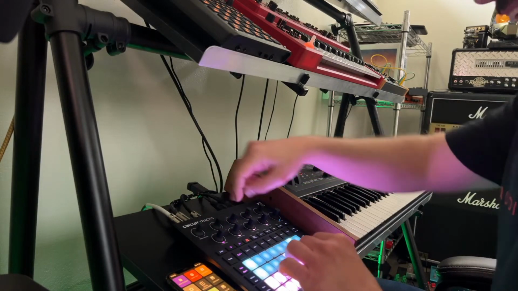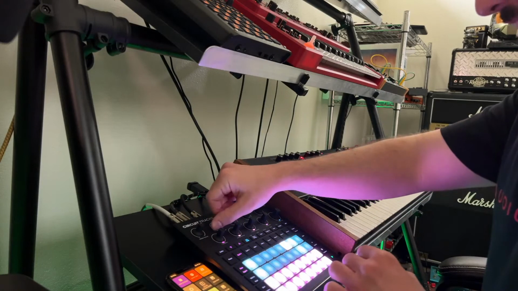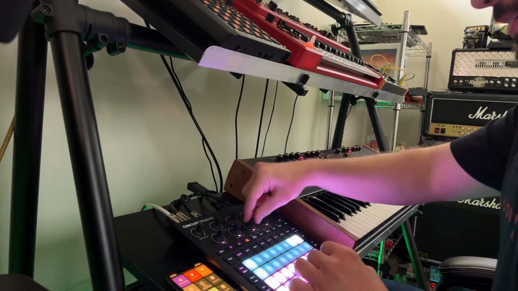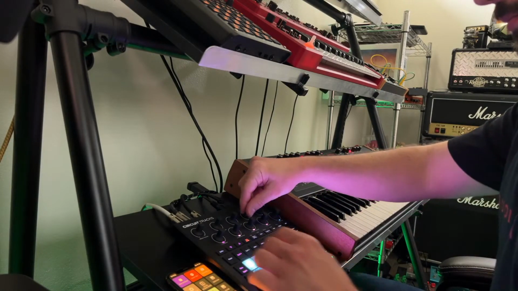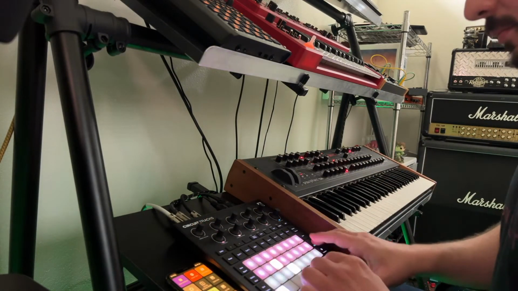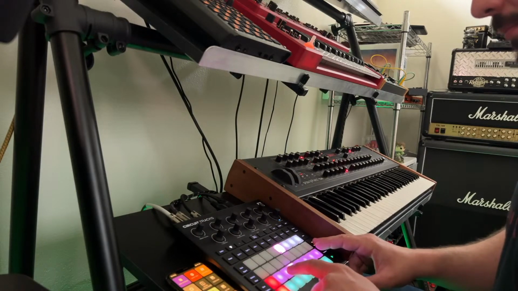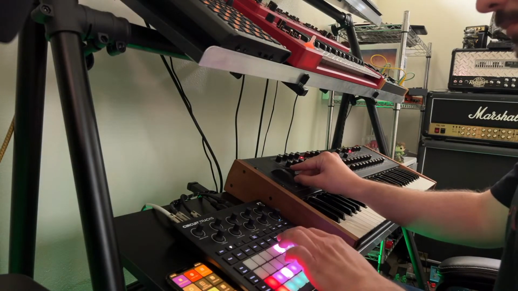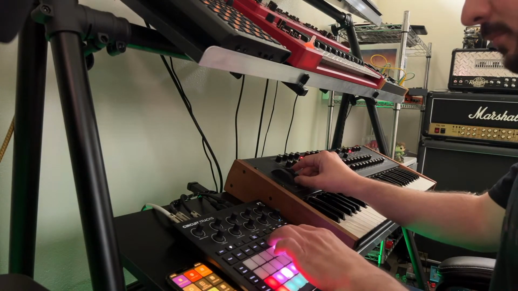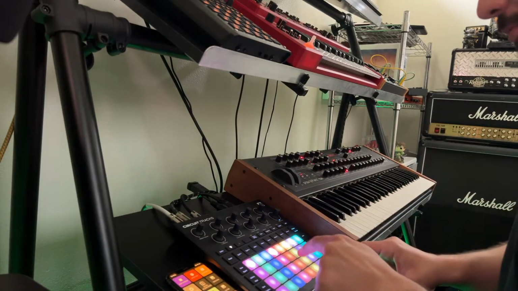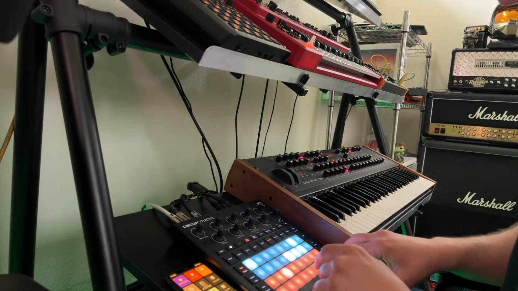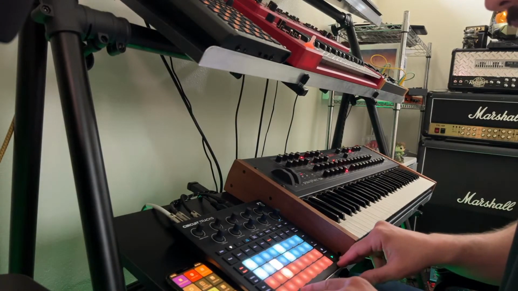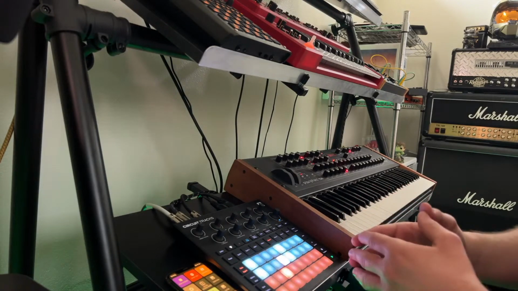I don't think I like that wobble. Maybe a little resonance. Alright, let's get some sidechain on it. Alright, and just for fun, let's test out how a four on the floor is going to sound. Actually, it works pretty well.